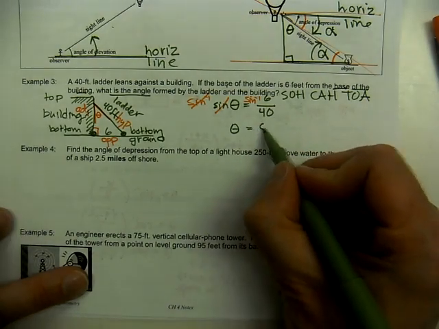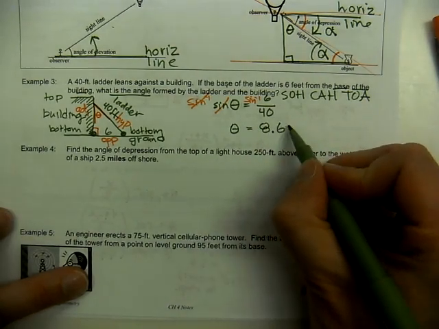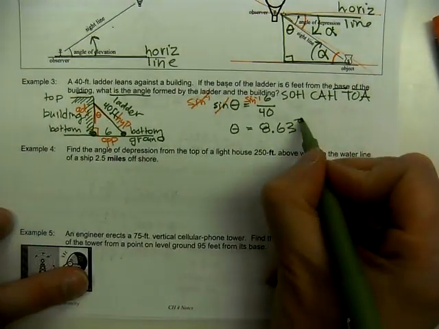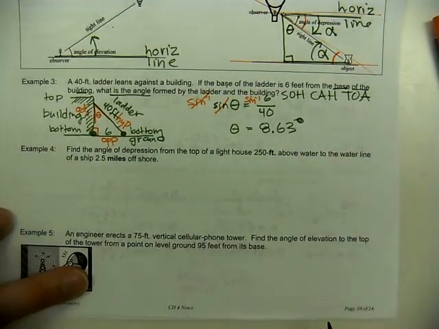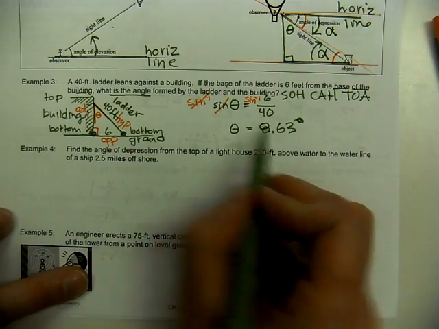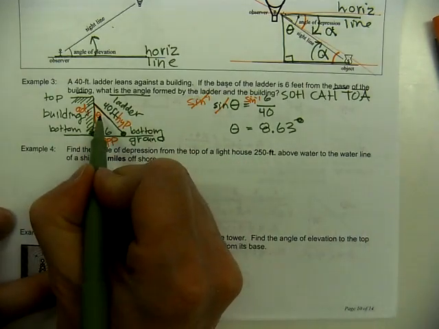So make sure you are in degree mode. We don't want radians here. These story problems are often in degrees. So 8.63 is your answer. Now, that is not an angle of depression. Just keep that in mind.